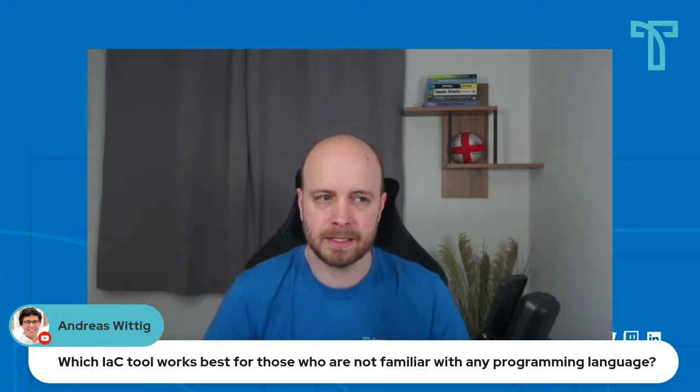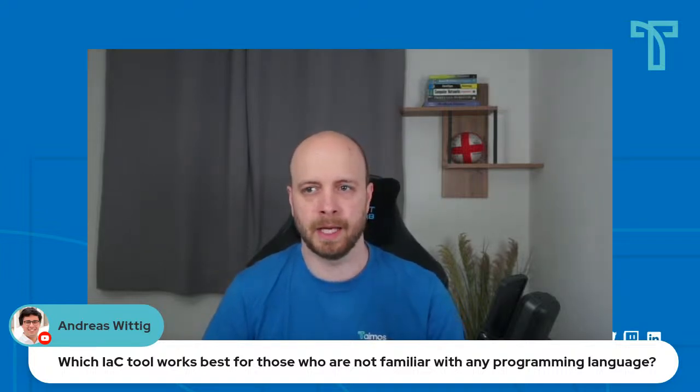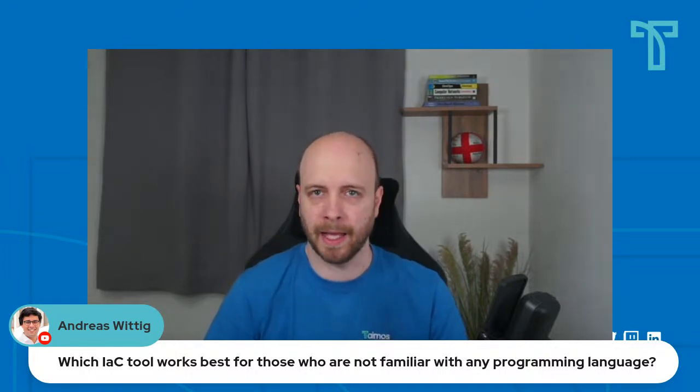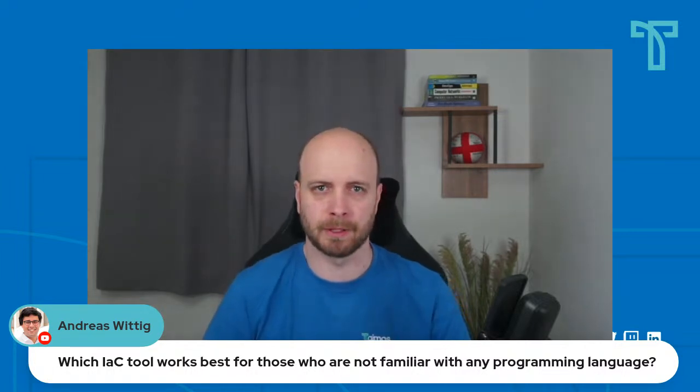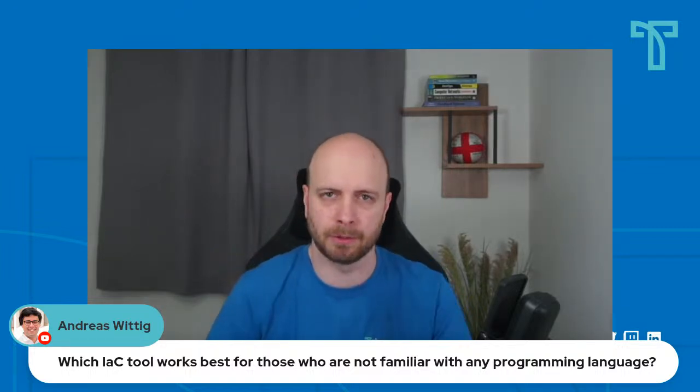On the other hand, going into the future, you will not be able to do meaningful things in the cloud without programming anything. So there will be a point in time where you need to program something. So maybe the way I think about it is learn the fundamentals of a programming language, and then you can also choose one of the IaC tools that need a programming language.